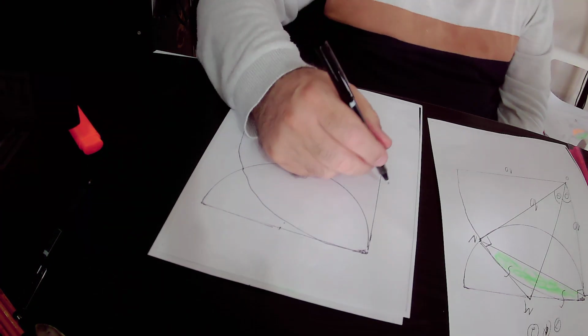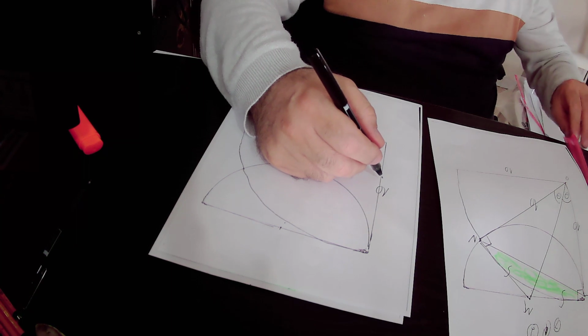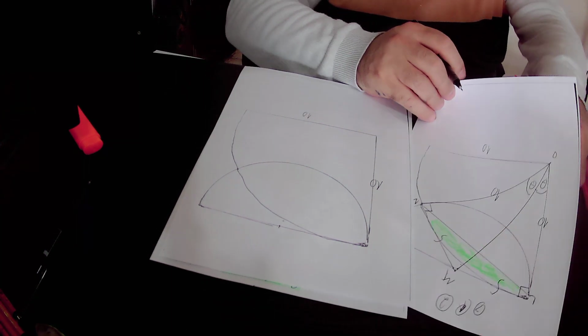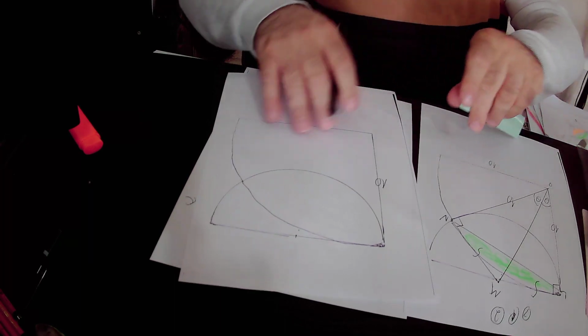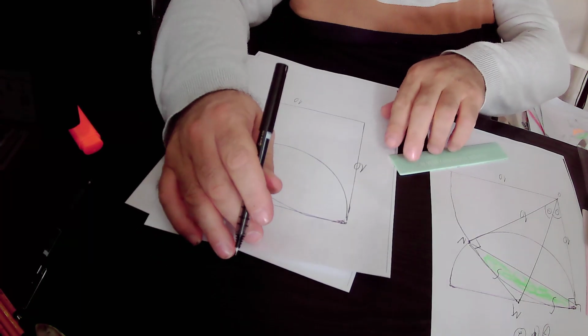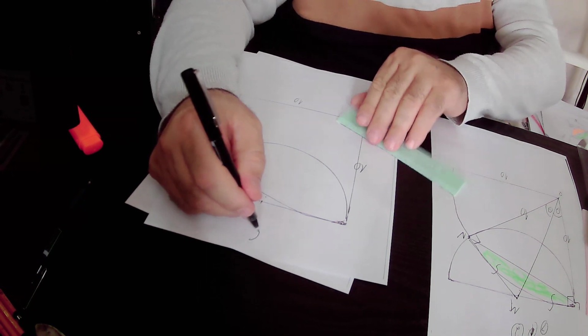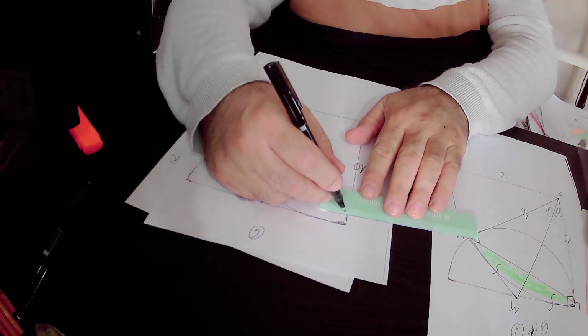So here this is 10. This angle equals 90 degrees.